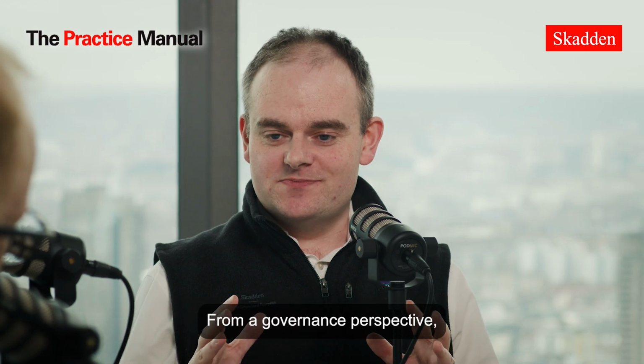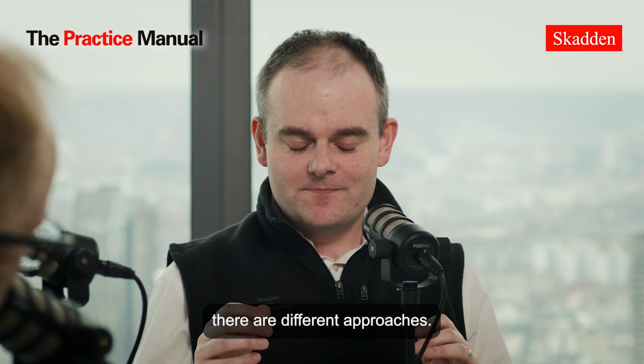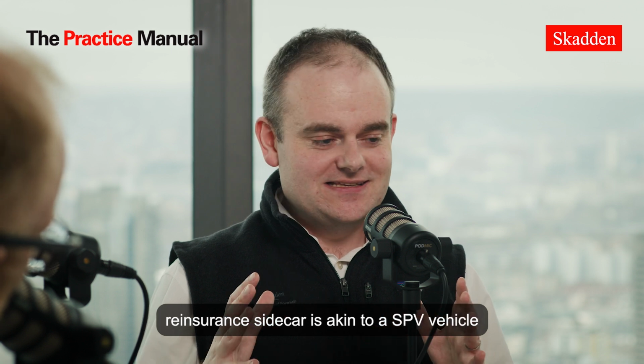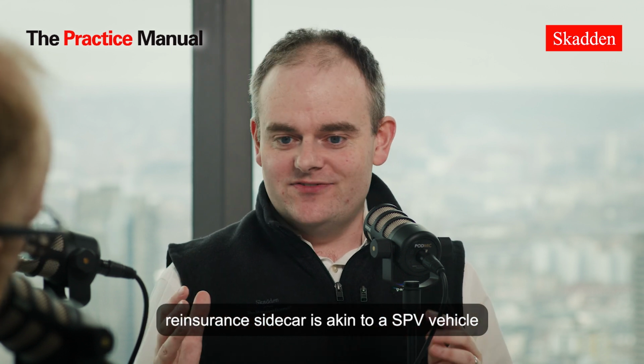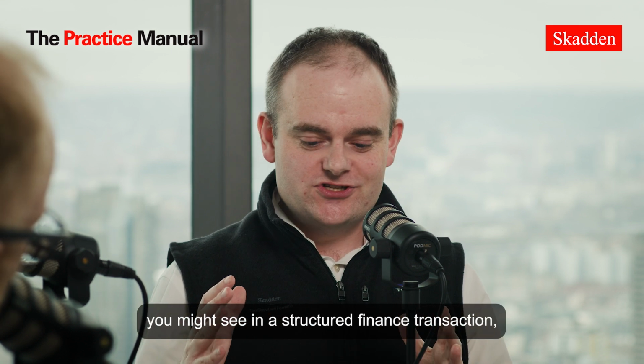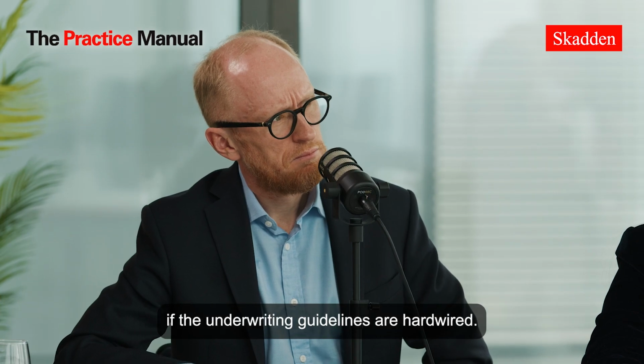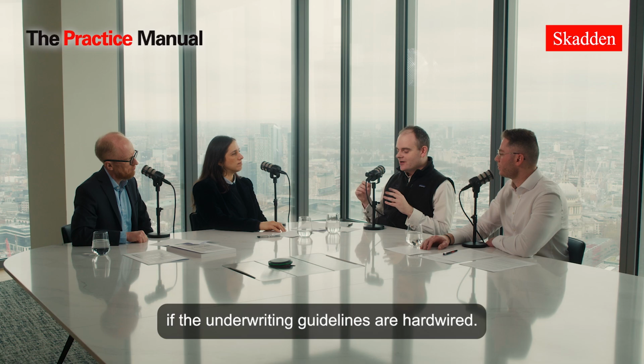From a governance perspective, there are different approaches. If the life reinsurance sidecar is akin to an SPV vehicle you might see in a structured finance transaction, it mightn't require that much governance, in particular if the underwriting guidelines are hardwired.